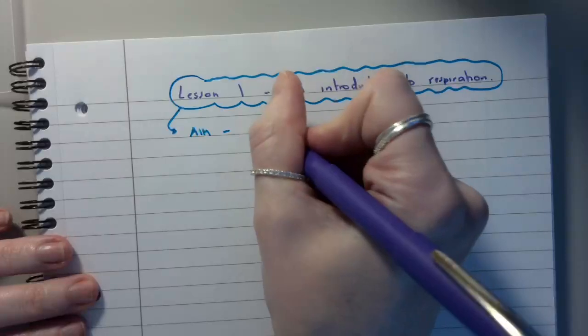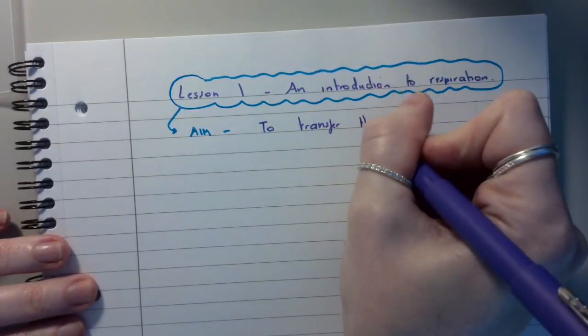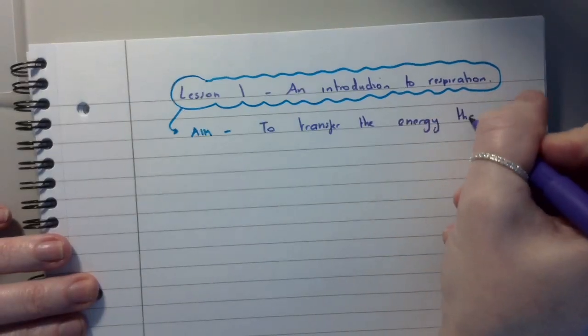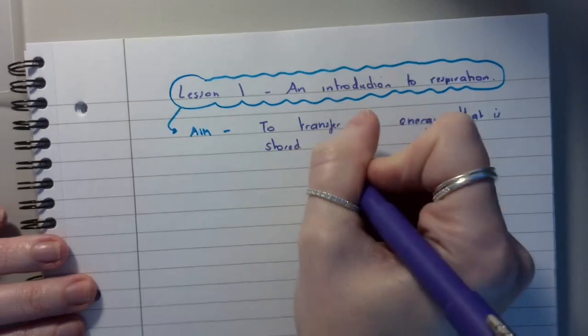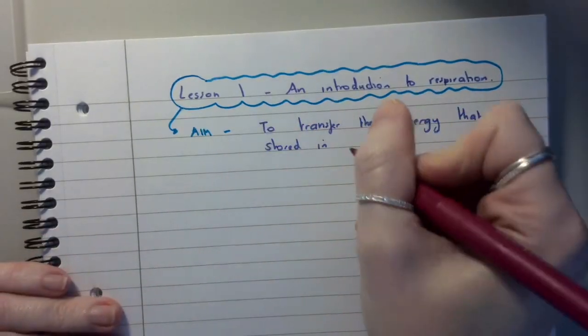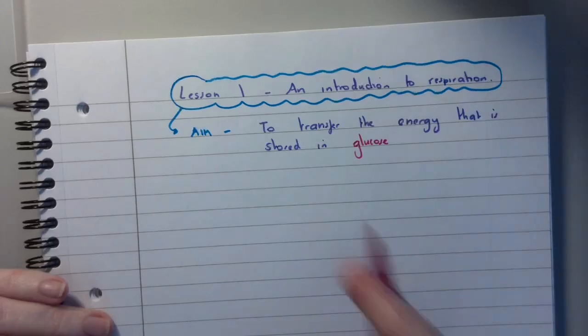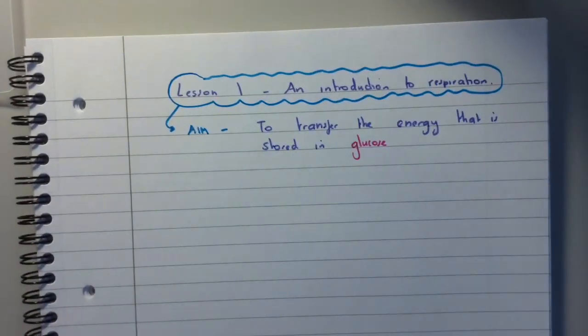So the aim is to transfer the energy that is stored in, it's normally glucose. Most cells prefer to use glucose, and some cells, like the cells in the brain, can only use glucose as their respiratory substrate, but for most other cells it could be another respiratory substrate as well, as I said.